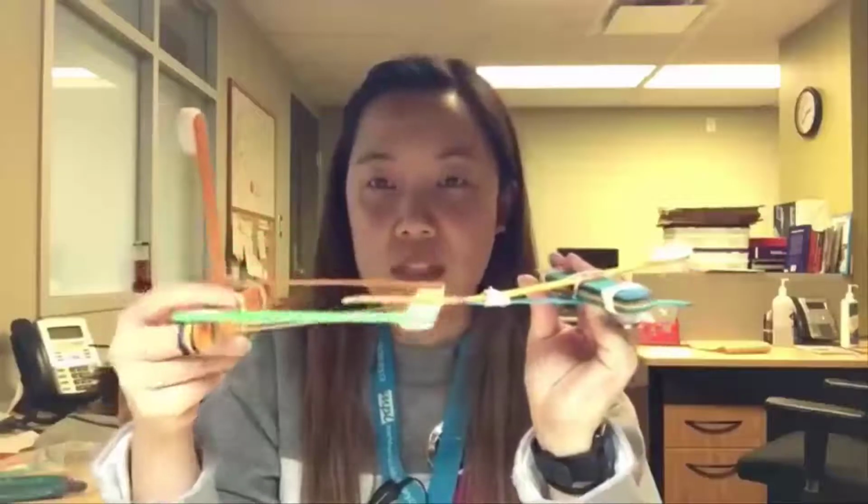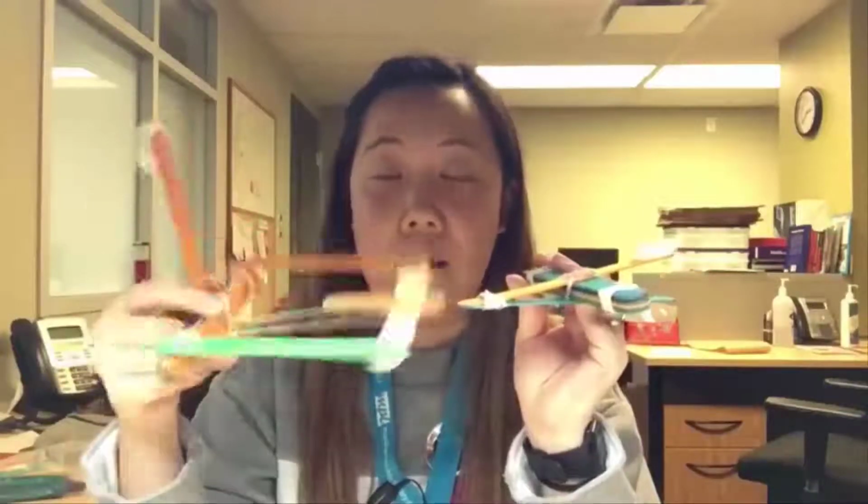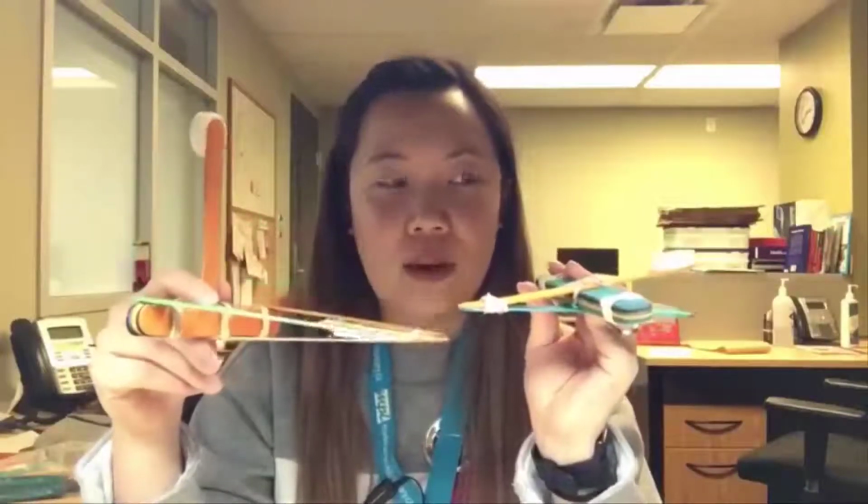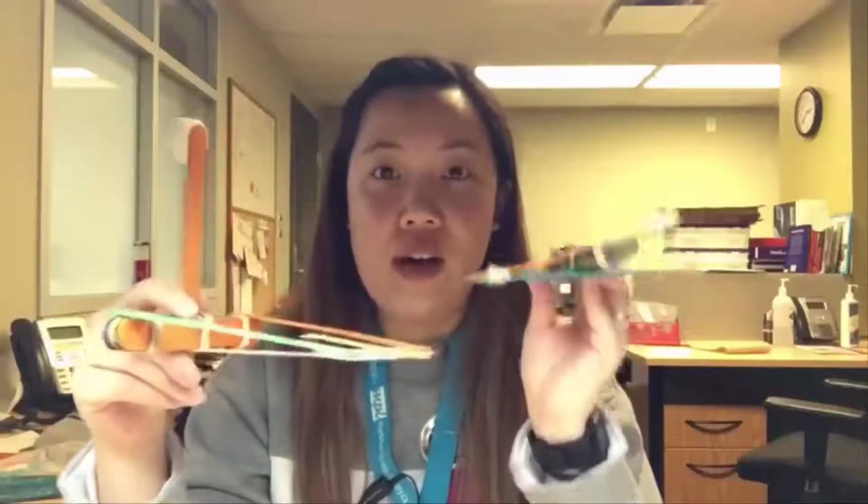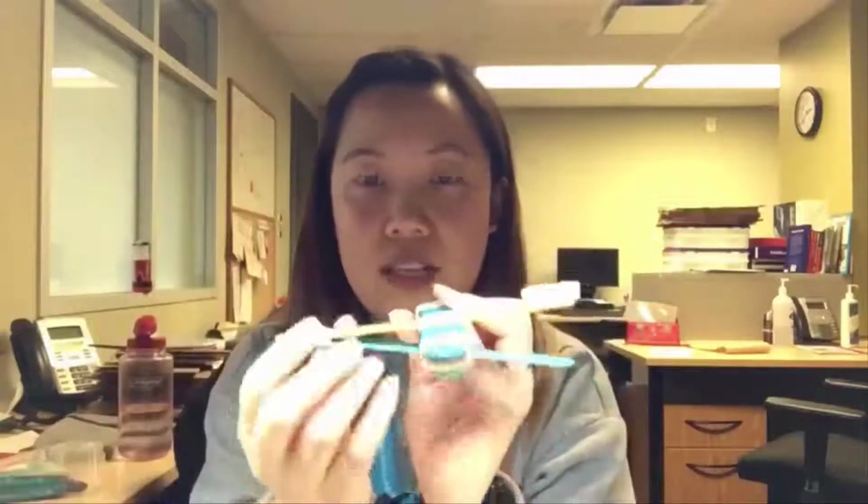So the reason why we're making two different catapults today is you can see that there's a little bit of difference. Obviously this one is a lot bigger, but you can see where the catapults start. This one in my left hand starts way at the bottom here, and in my right hand the catapult starts at the top.